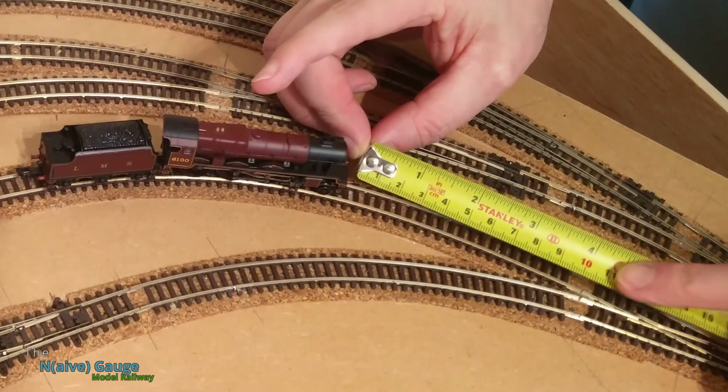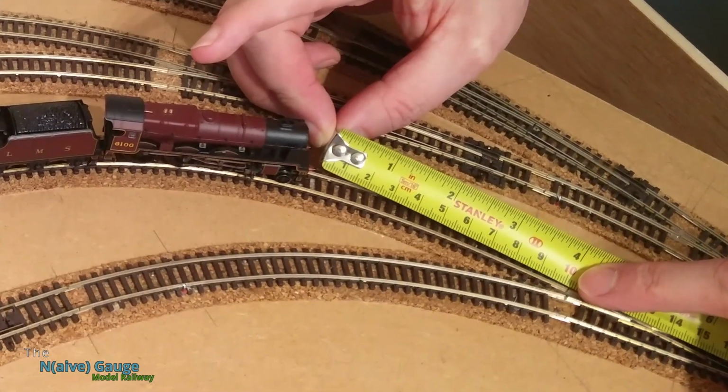And that is exactly 10 centimetres. Well, rather amazingly, that all worked. I'm pretty pleased. I've been working for a long time to get these optical detectors to work, but also to do what I want them to do, which is to improve the accuracy of the stopping positions of the locomotives within the block.